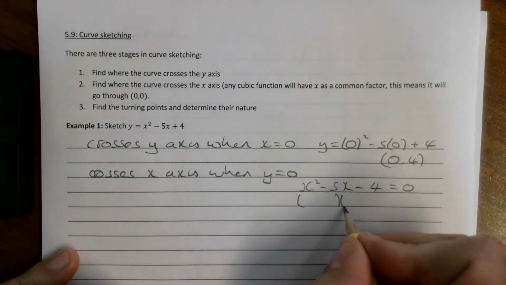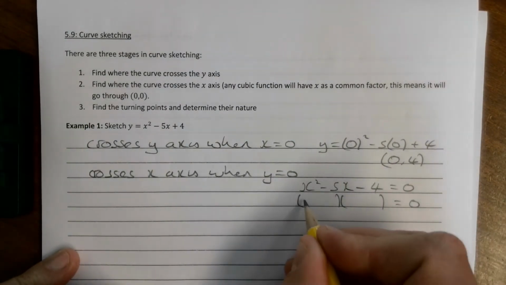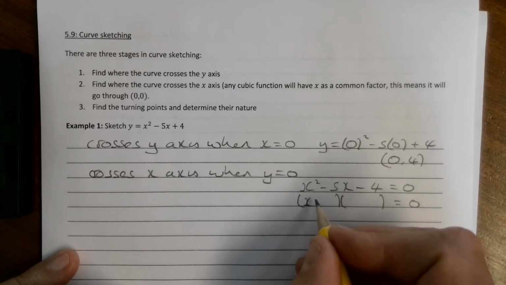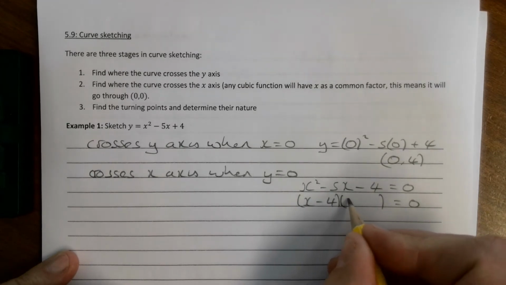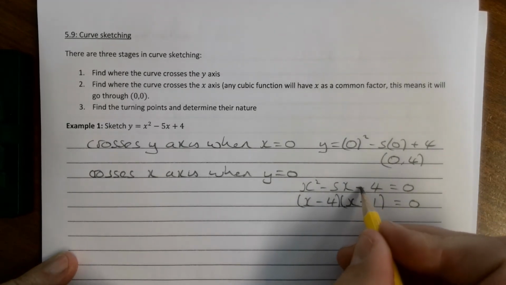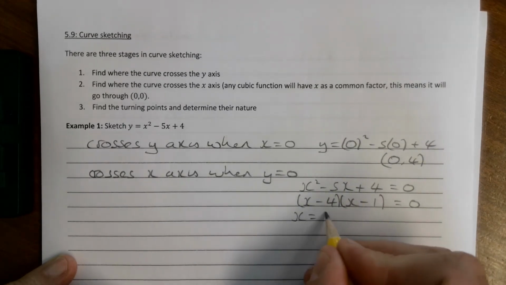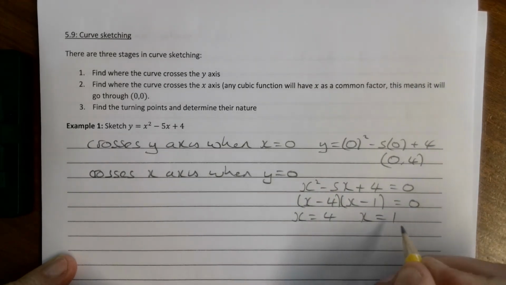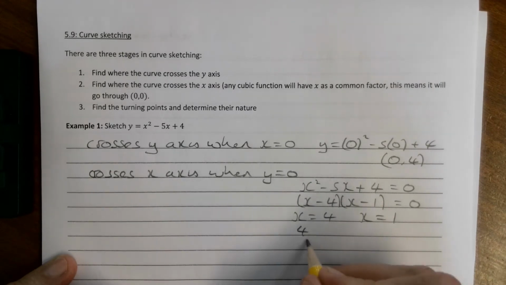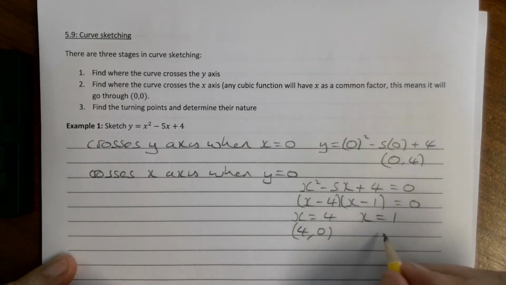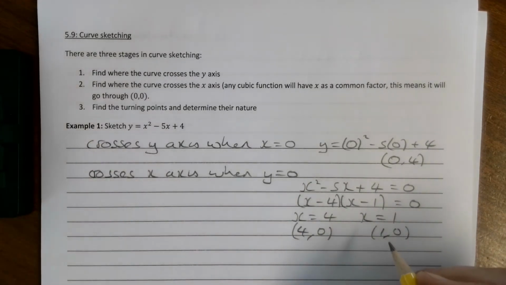That's going to be solving our quadratic equation. So that's going to be x minus 4, x minus 1. Of course, you've spotted my mistake there. So that then is x equals 4 and x equals 1. Those are the points 4, 0 and 1, 0.